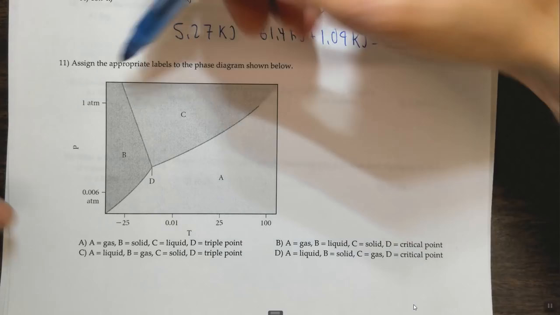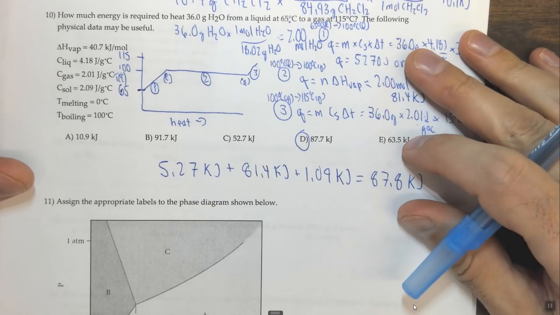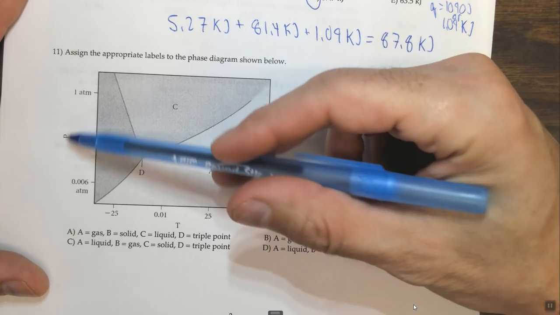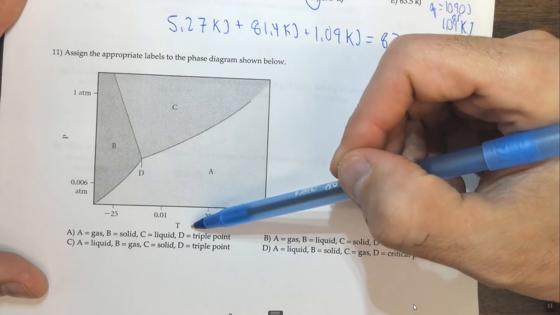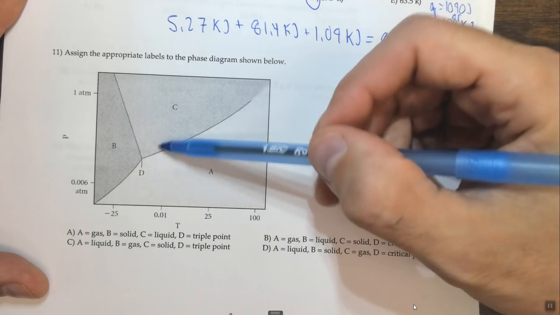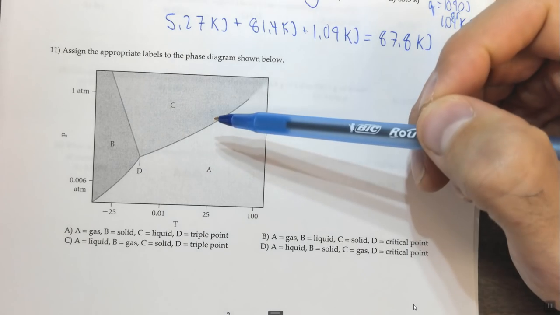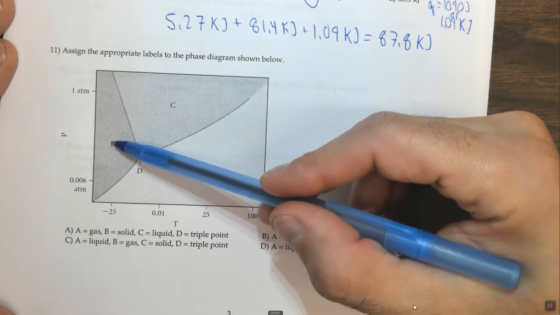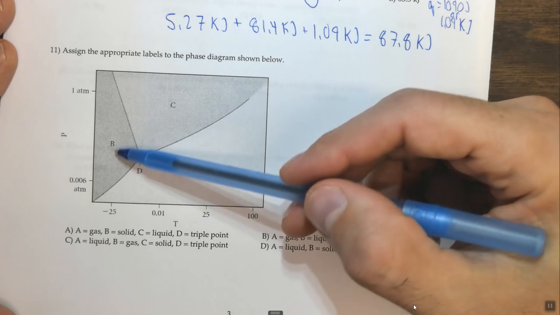In question 11, we have a phase diagram, which is a little different than a phase change diagram in question 10. I know they sound similar, but they're not the same thing. So here we have pressure on the y-axis and temperature on the x-axis. So what we want to do is label each of these sections, and then we can just pick the answer. So here, B first.